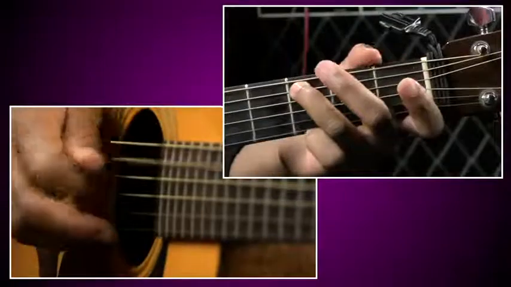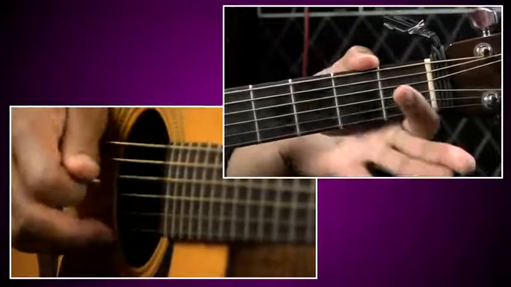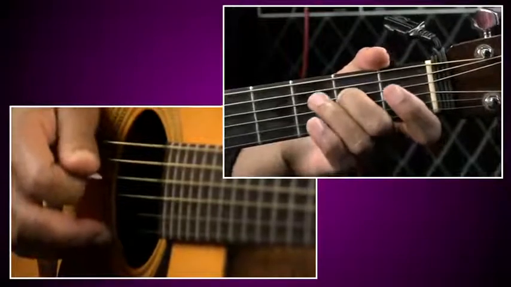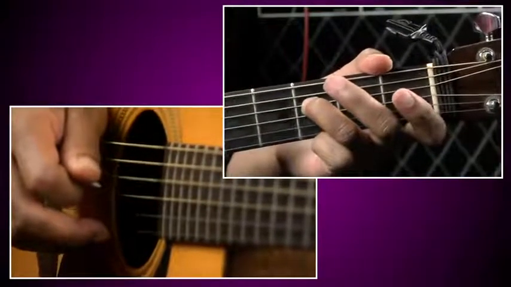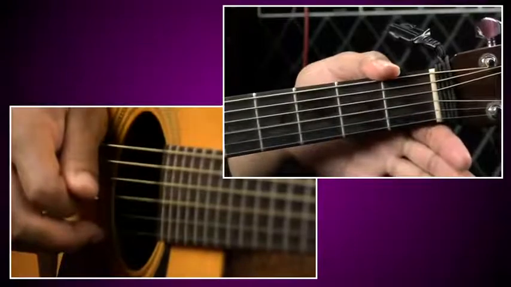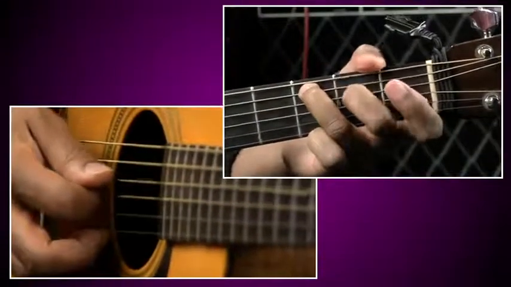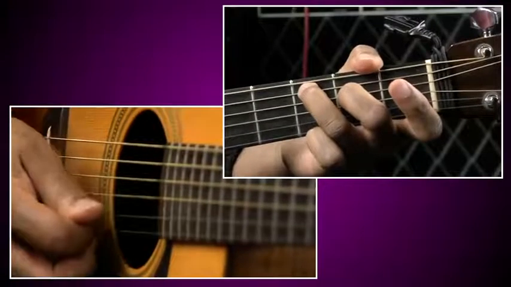So we start with the C, we skip over the D, we use the E, skip over the F, and use the G. So we wind up with C, E, and G.